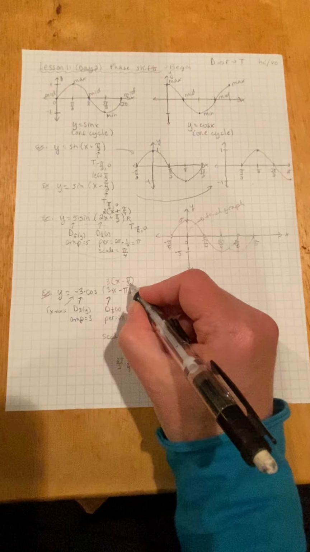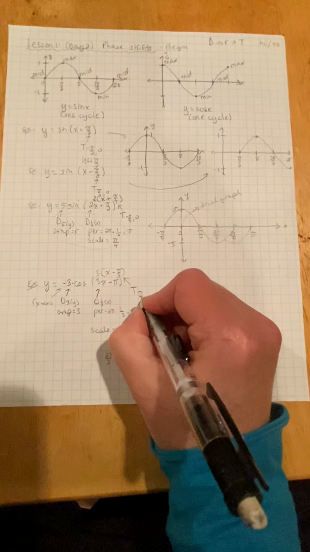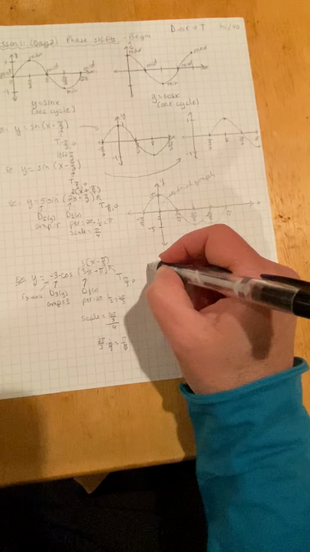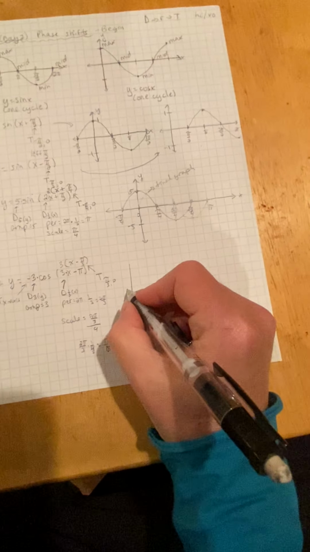But which direction are you going to go in? Well, because this is a subtraction, I'm going to go to the right, pi over 3. So now I can actually put my y-axis as far left as I'd like, because I'm going to move my graph to the right.